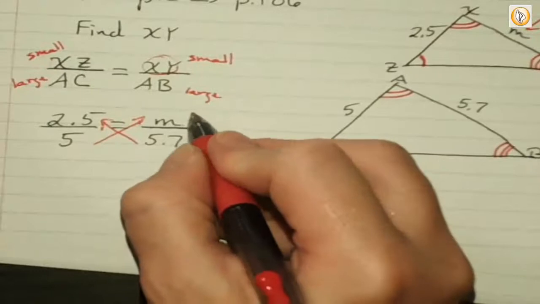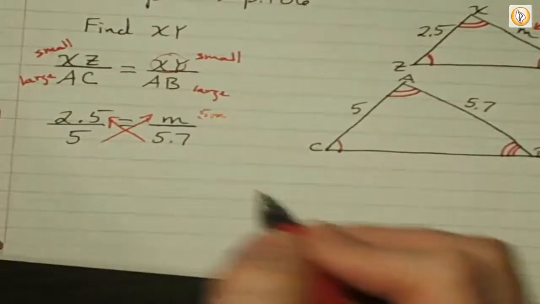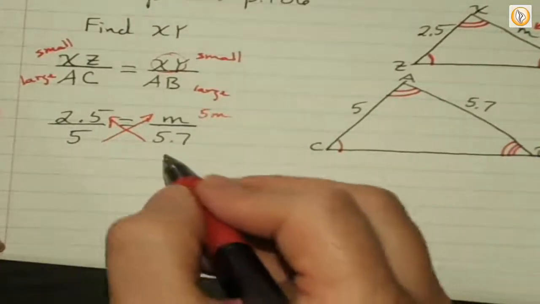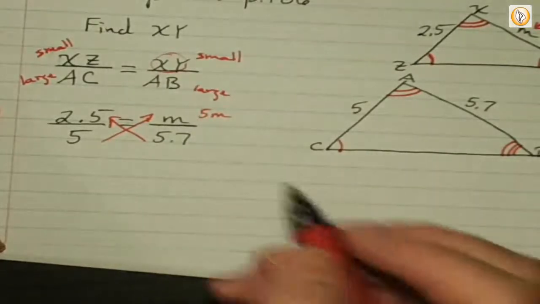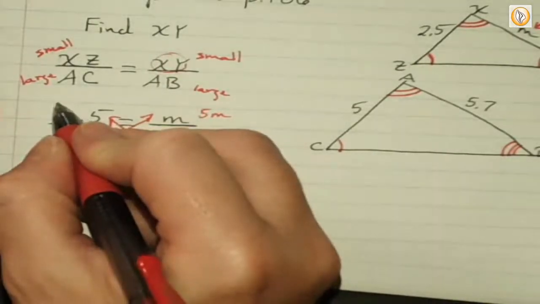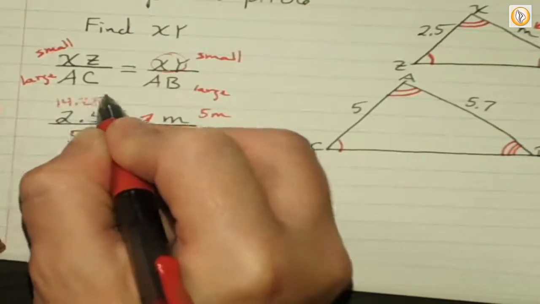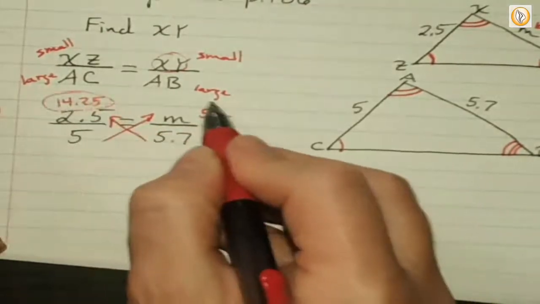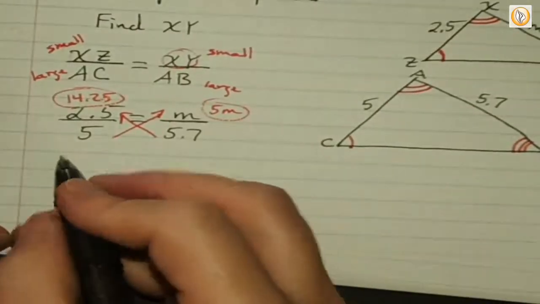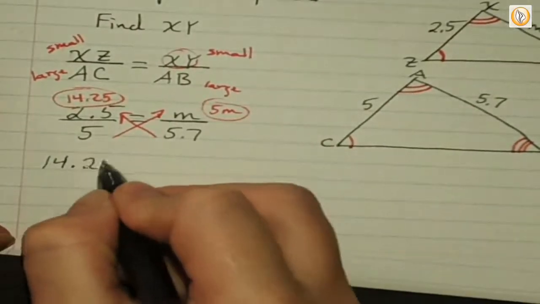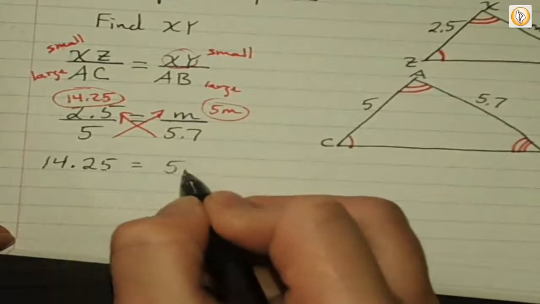5 times M is 5M. And I'm going to be nice. 5.7 times 2.5 is, Aiden? 14.25. Man, I was going to give y'all the answer, but he beat me to it. Okay, so I have 14.25 on one side equals 5M.